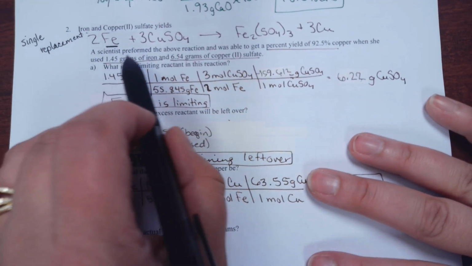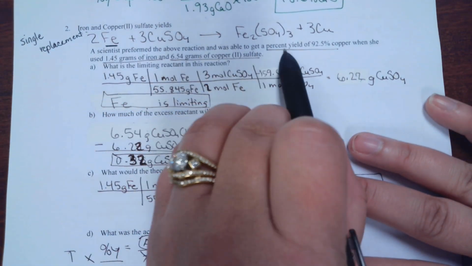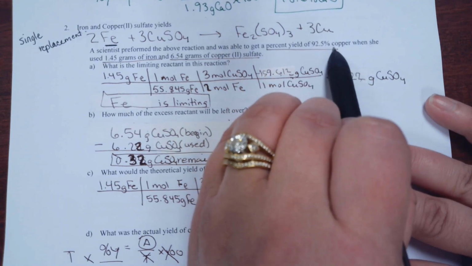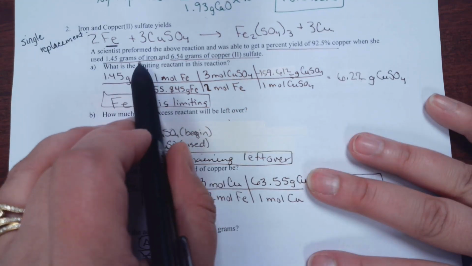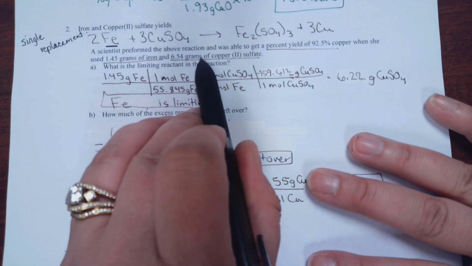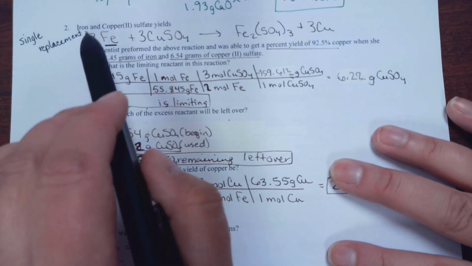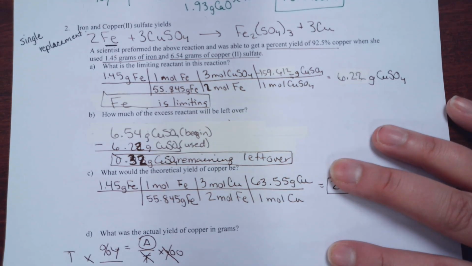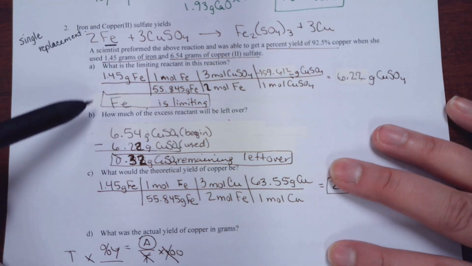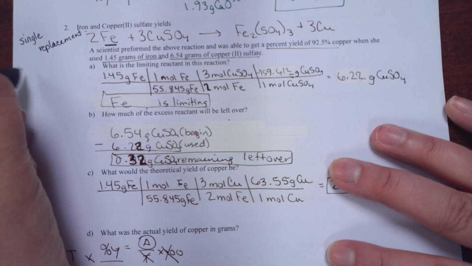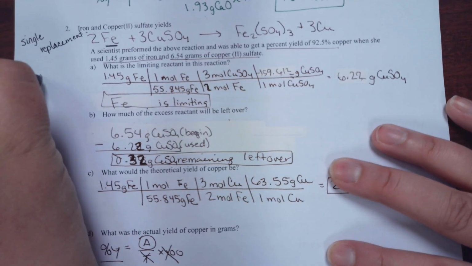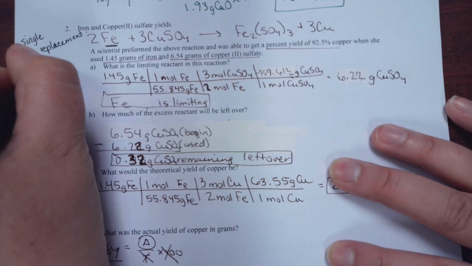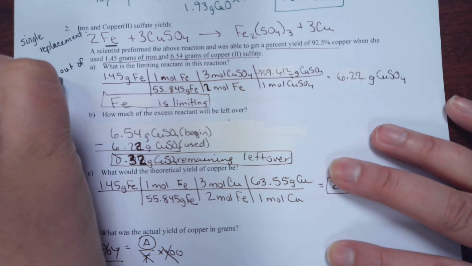Then it says, a scientist performed the above reaction and was able to get a percent yield of 92.5% copper when she used 1.45 grams of iron and 6.54 grams of copper(II) sulfate. So they've given us specific amounts for each of our 2 reactants. Then it asks, what is the limiting reactant? So the limiting reactant is the one we are going to run out of first.